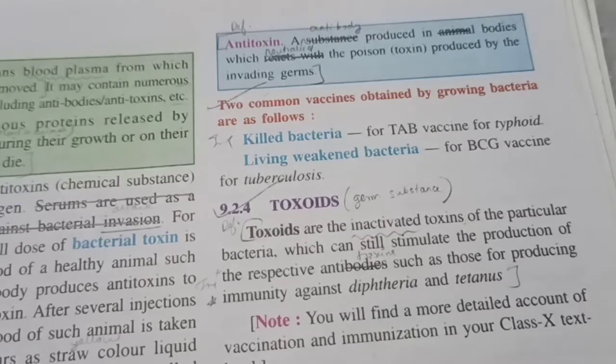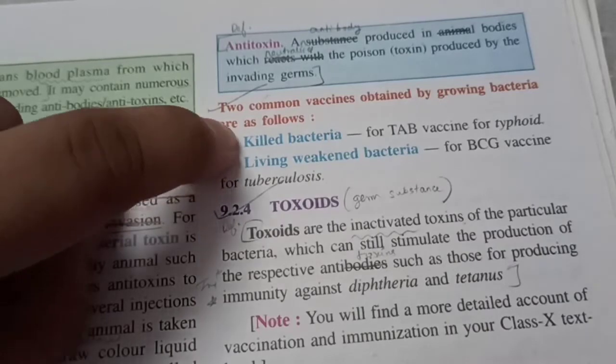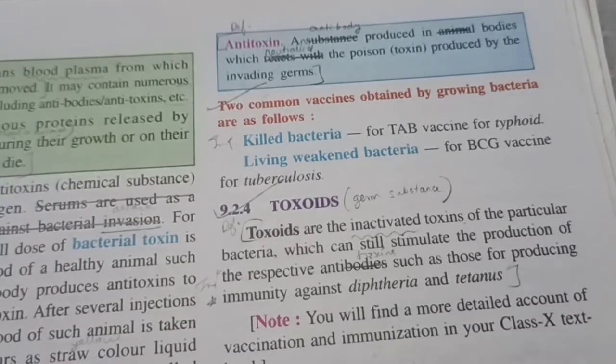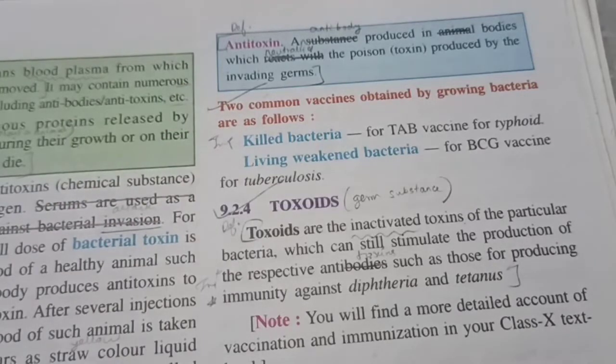But once it enters your body, see, the bacteria are killed, so it won't harm you. You won't suffer from typhoid. But at least your immune system will get alerted about this kind of bacteria. If you are not vaccinated and the typhoid bacteria enter your body, then you will suffer from typhoid, which is a very dangerous disease. Because your immune system was never aware of such a bacteria. It's for the first time they're fighting a war against it. It will take time for them to defeat the bacteria. And in the meanwhile, you may even lose your life.